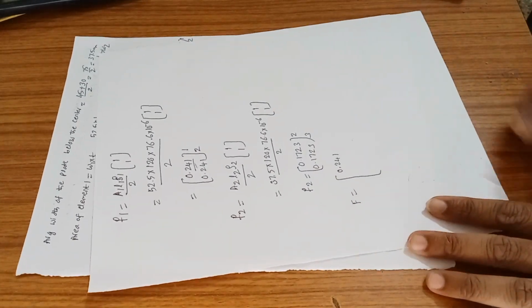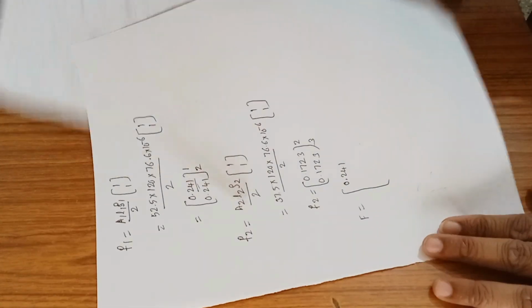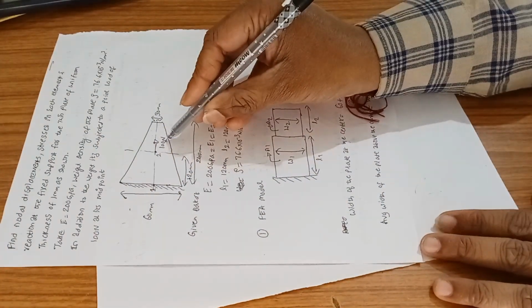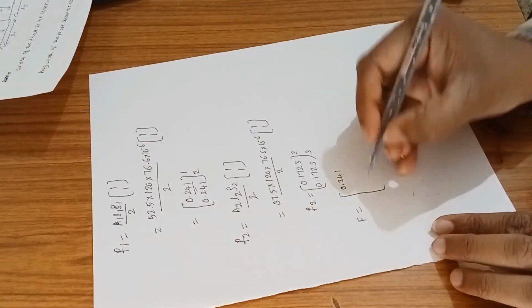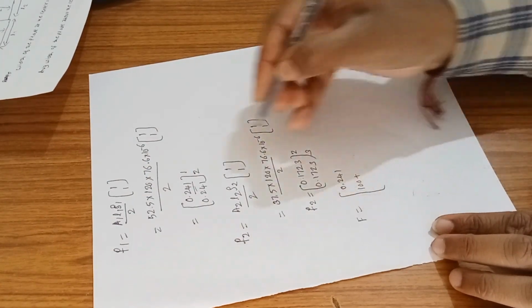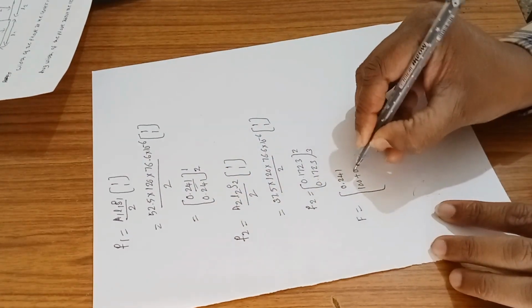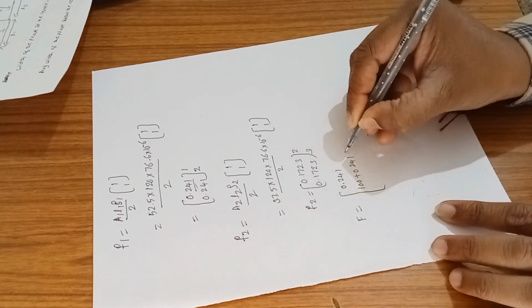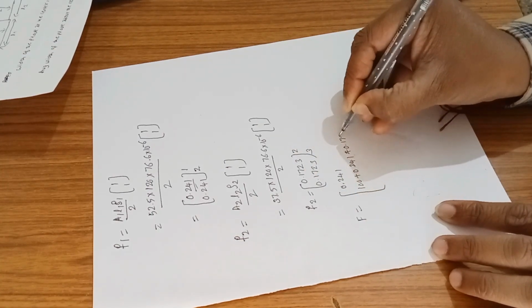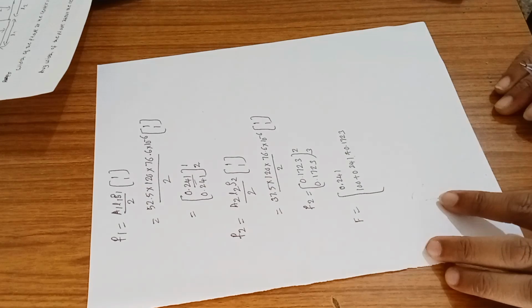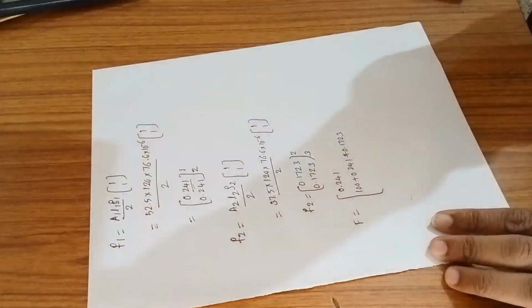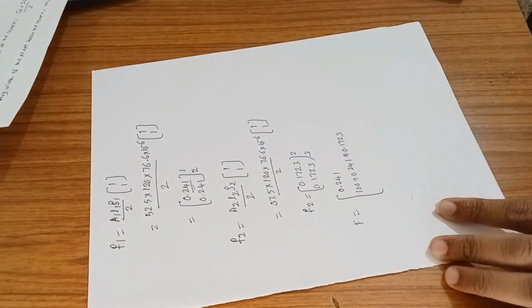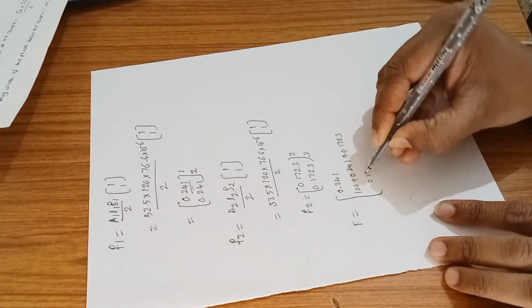At node 2 a load of 100 Newton is acting, so you have to consider that 100 Newton as well as 0.241 and 0.1723. All those things you have to add. At node 3 no load is given, therefore it has to be 0, but at node 3 you have 0.173 because of weight density.